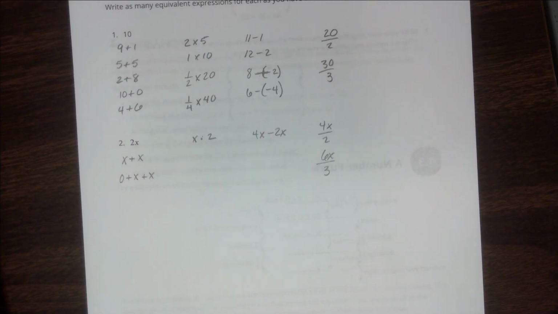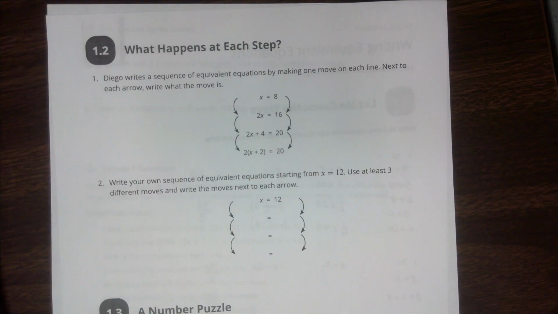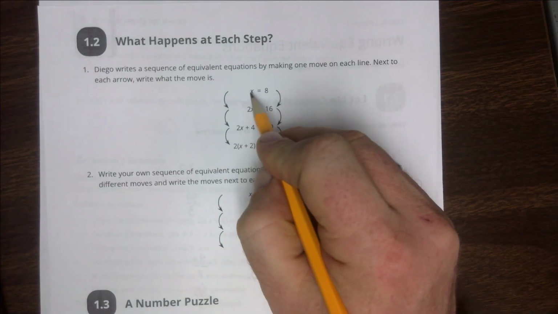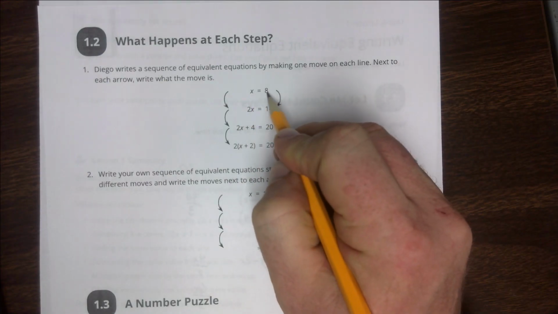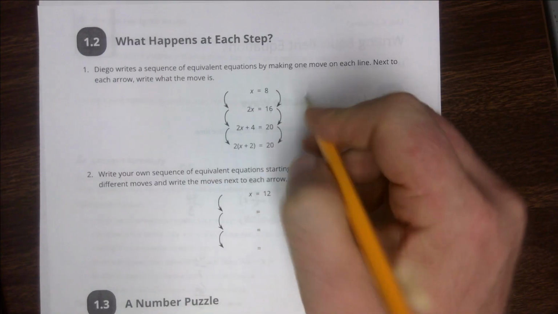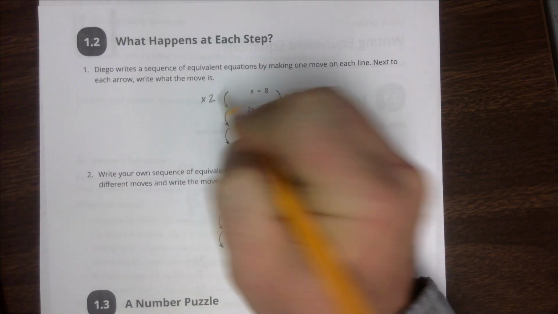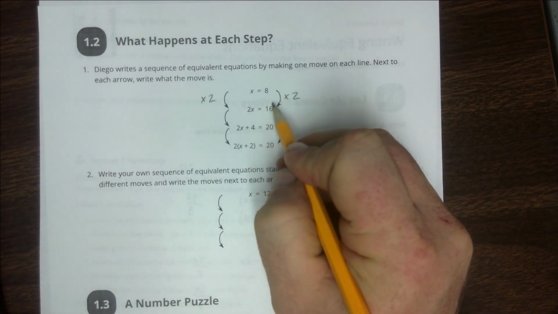Alright, let's get into the lesson. Diego writes a sequence of equivalent equations by making one move to each line. Next to each arrow, write what the move is. So if I look here, it's going from x to 2x, and this side it's going from 8 to 16. So I know it's timesing by 2 on this side, and it's timesing by 2 on this side.